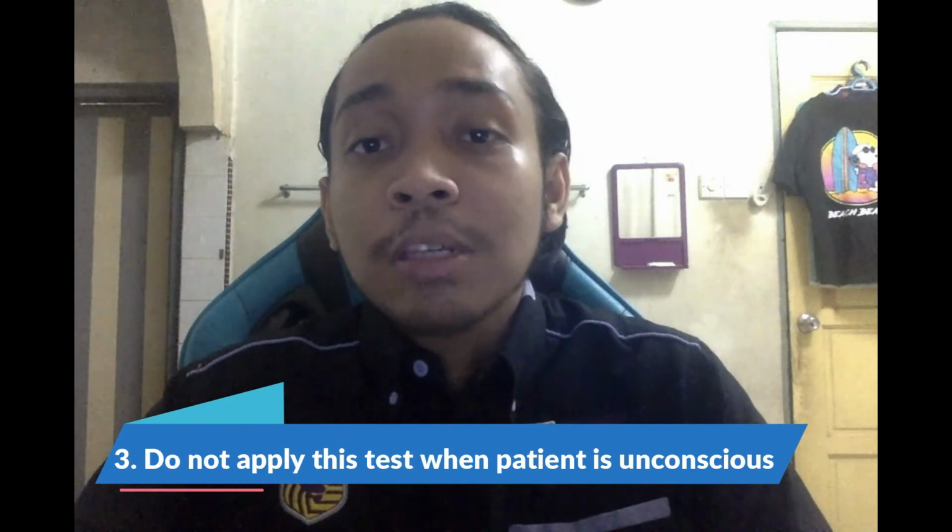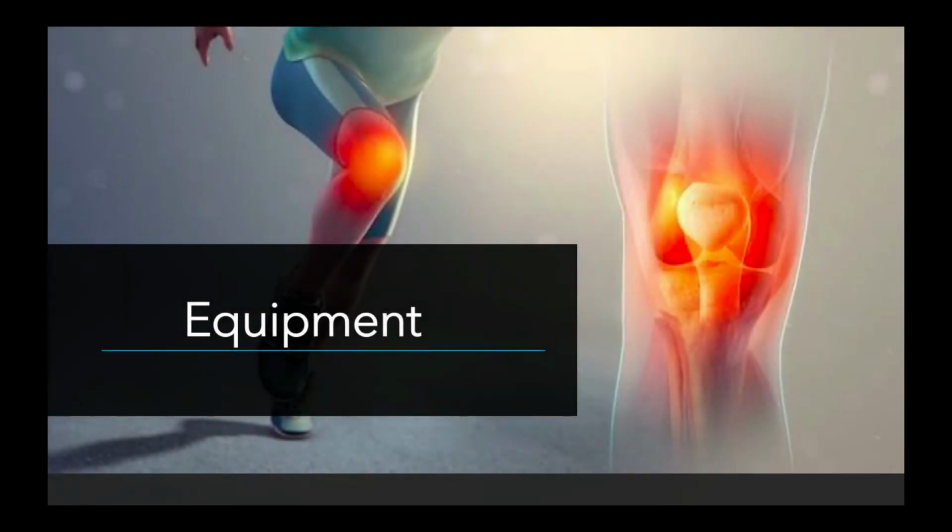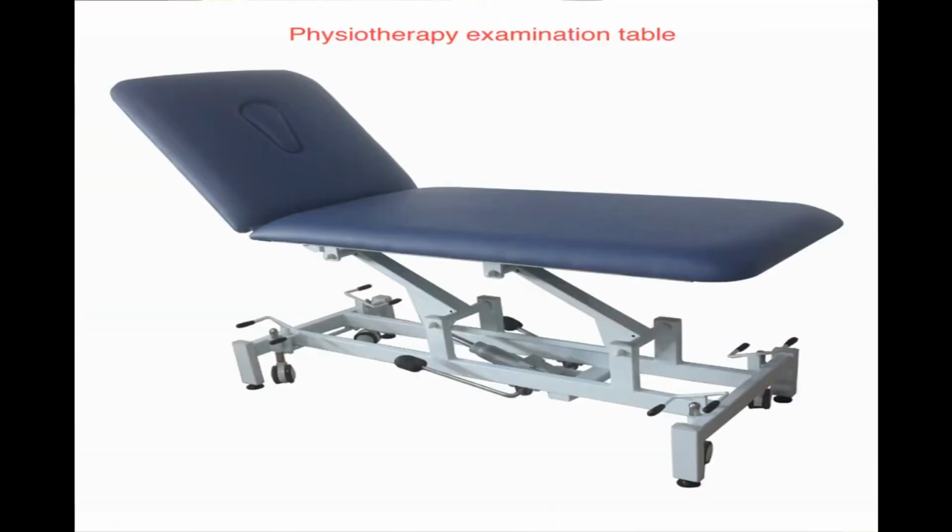Number three, do not apply this test when the patient is unconscious. And the last one is to make sure there is no open wound around the knee. For this test, we only use the physiotherapy examination table.